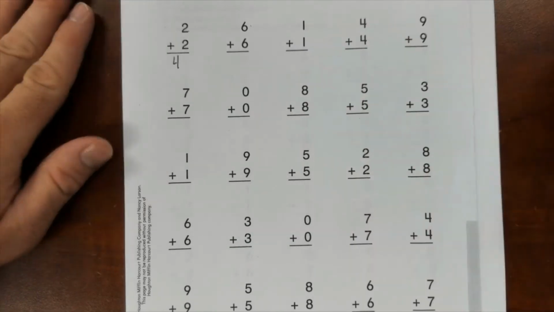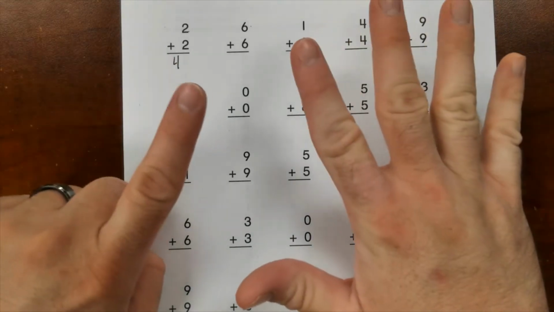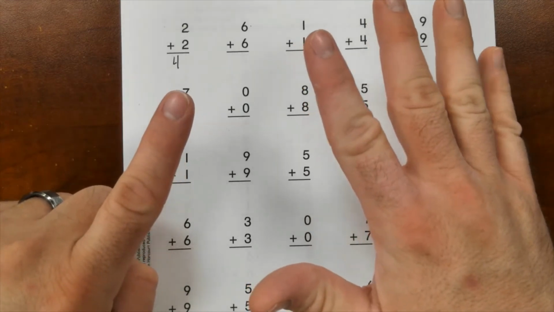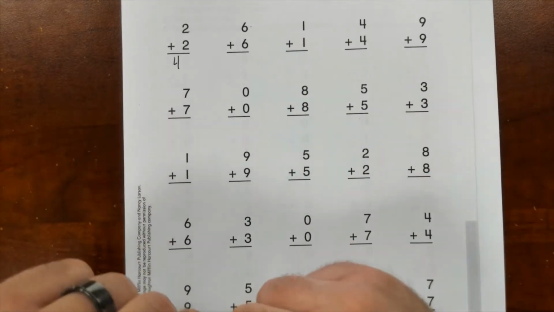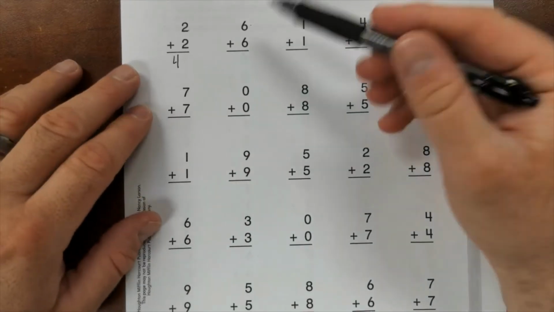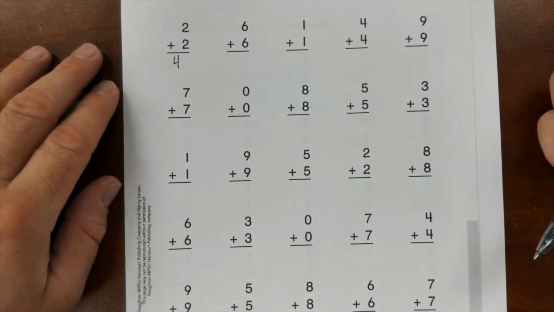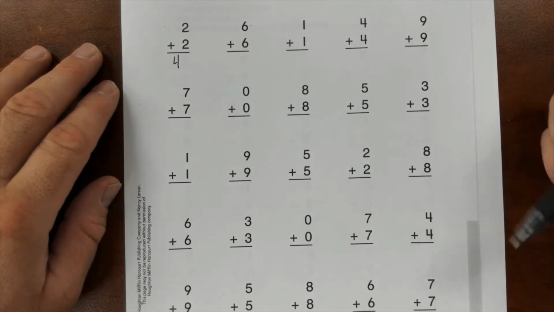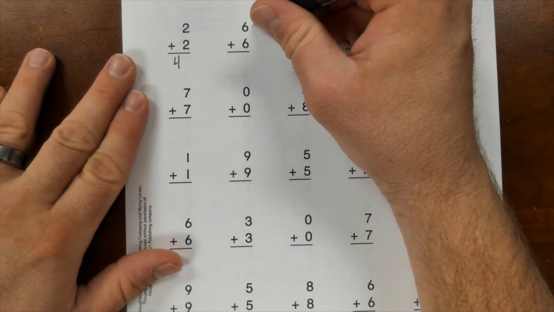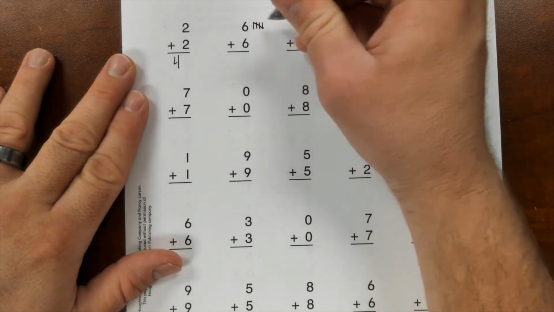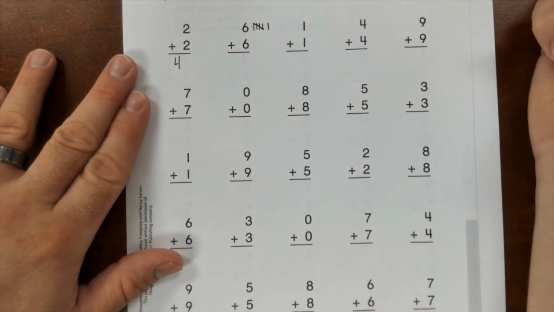The next question, 6 plus 6. Now I could easily hold up 6 fingers for this one, but do I have an extra 6 fingers to hold up? Well, no. So, if we are working with two numbers that are the same, we have a couple of options. Alright? One thing that you could do is you could draw out tally marks. 1, 2, 3, 4, 5, 6 there.